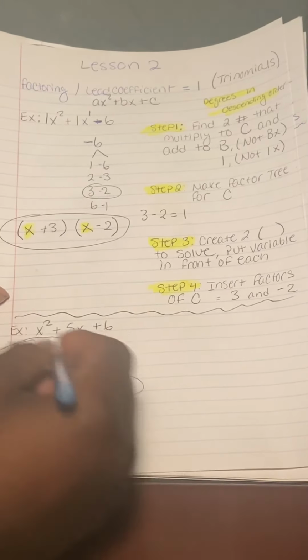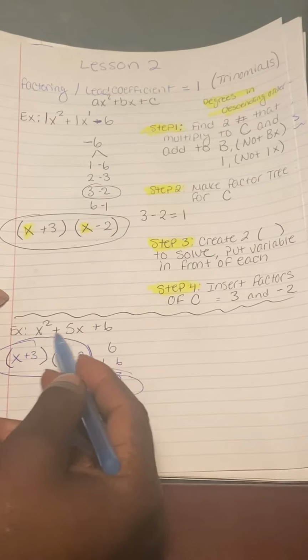This is how you factor trinomials, or polynomial expressions, trinomials to be exact.